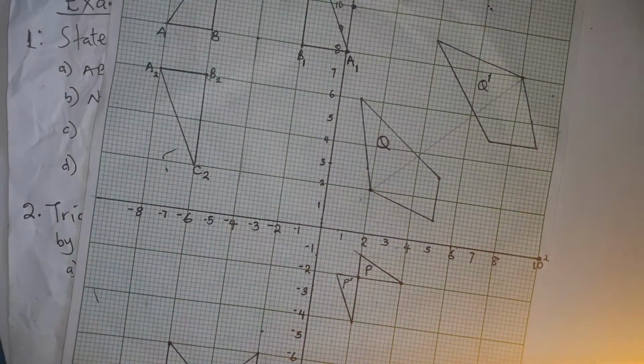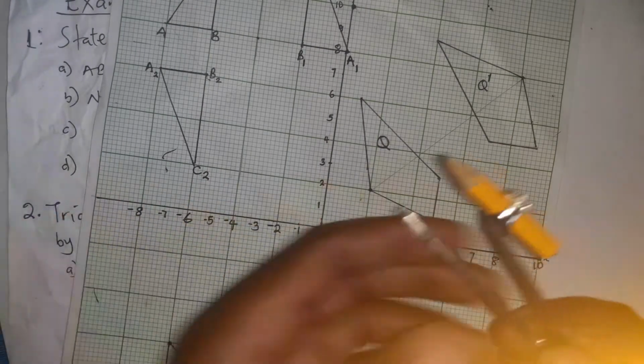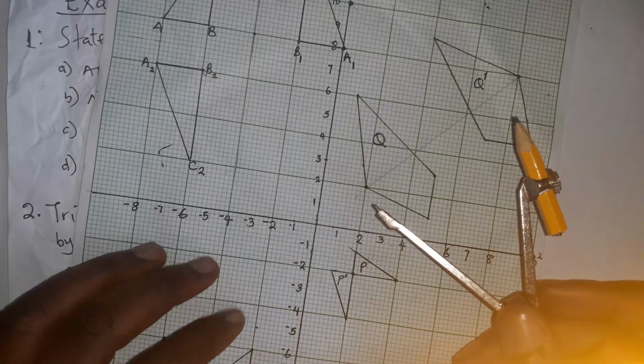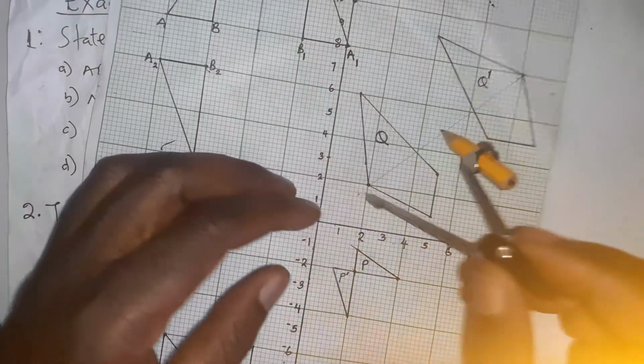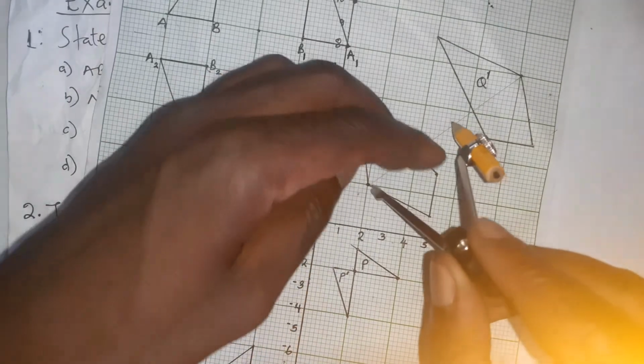And how do we bisect? That is what we want to demonstrate. So we use a compass, and we go more than half. We measure more than half of this line.